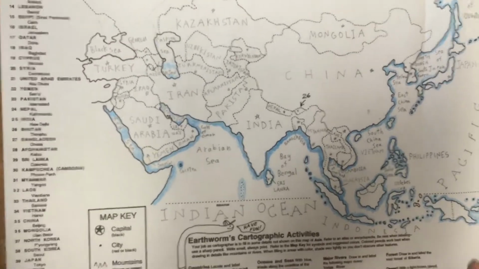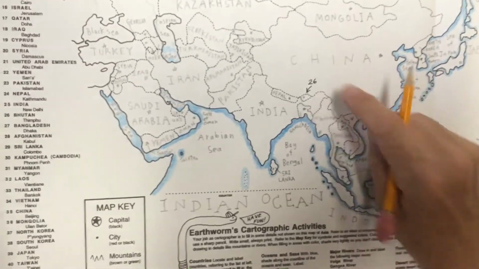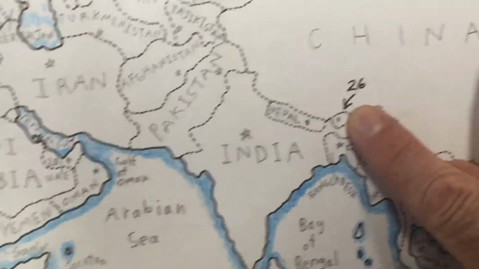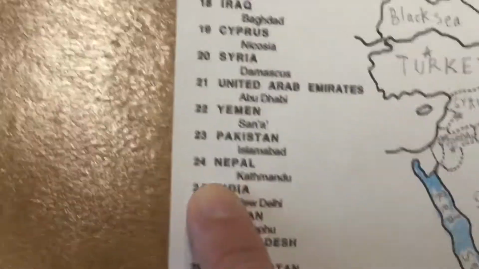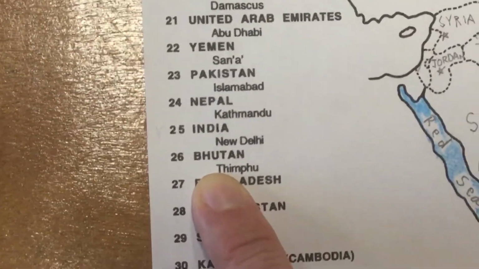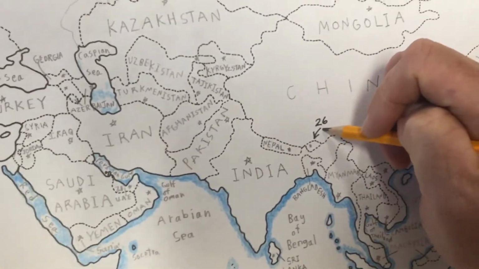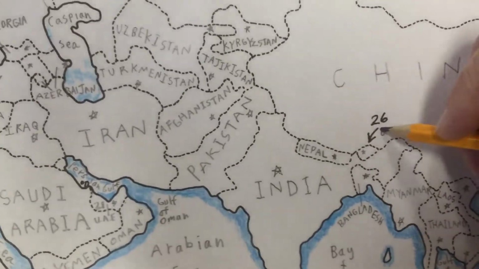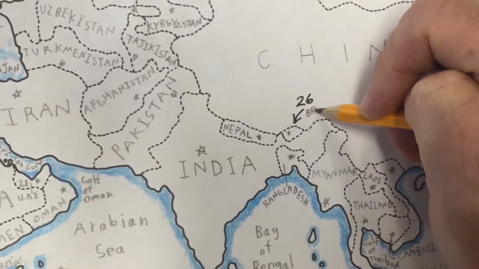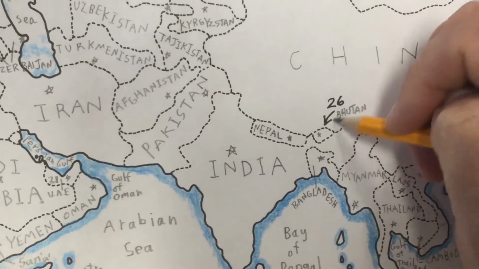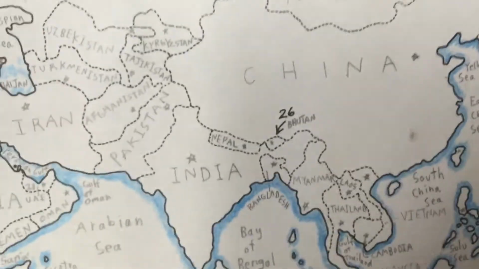Now, here's another small country. You can see we had labeled it number 26, which is Bhutan. I think I could fit it. There is quite a bit of space over here. I could probably fit it near the number 2, B-H-U-T-A-N, Bhutan. Okay.